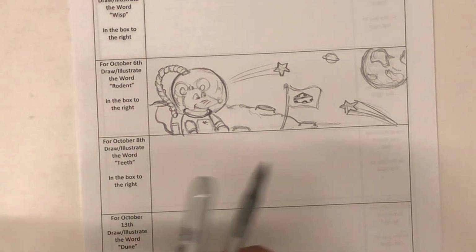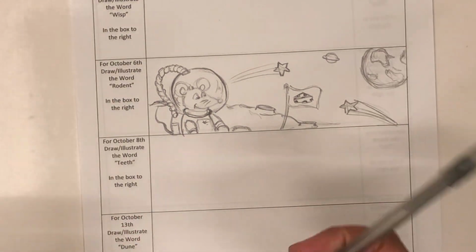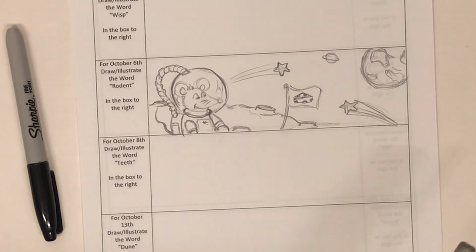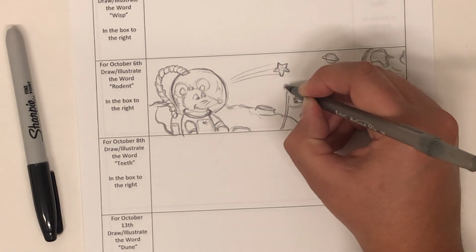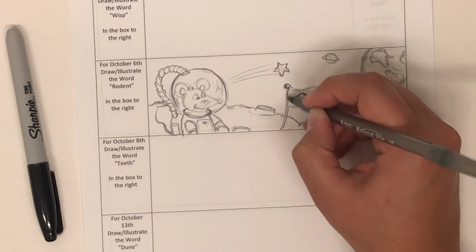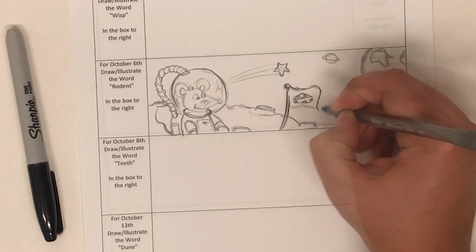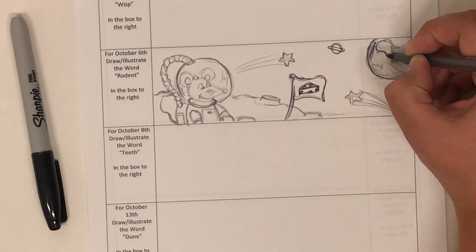So now at this point you could choose what ink you want to use, if you want to use pen or Sharpie. It's totally up to you. Just start with pencil so that if you make any mistakes you could erase. Now we're going to start to ink it. So you're going to go over your drawing and finalize.